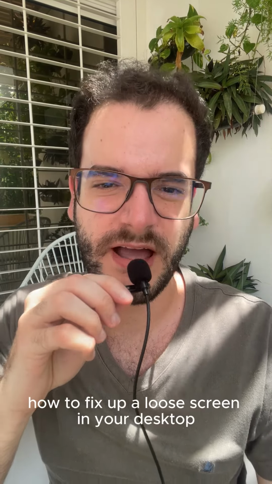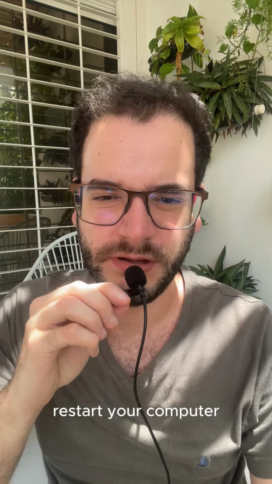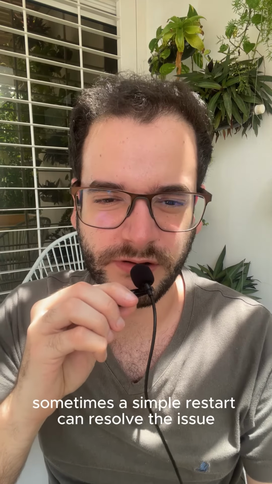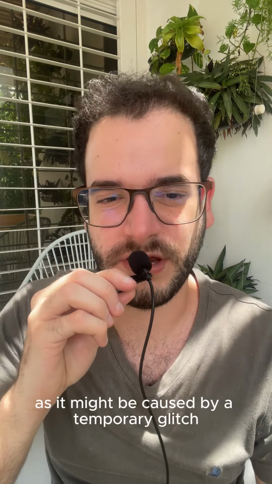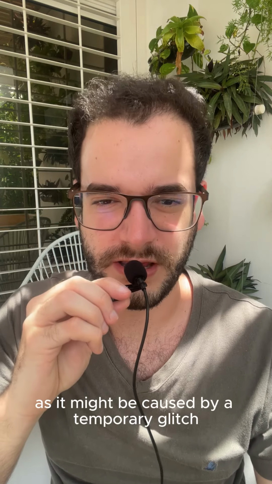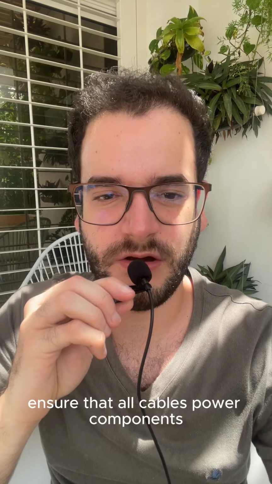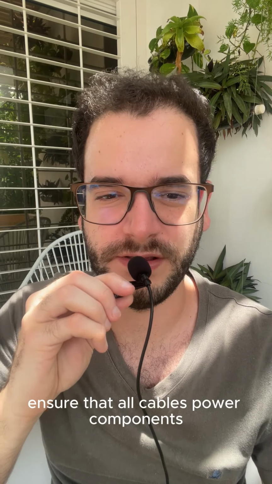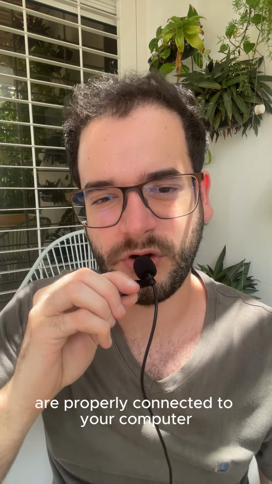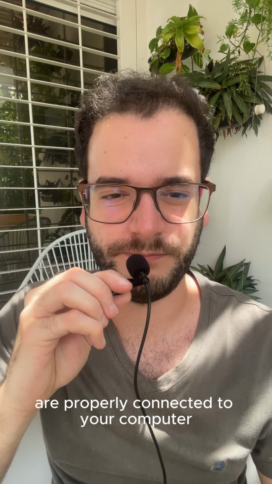How to fix up a blue screen in your desktop. Restart your computer. Sometimes a simple restart can resolve the issue, as it might be caused by a temporary glitch. Check for loose connections. Ensure that all cables, hardware components, and peripherals are properly connected to your computer.